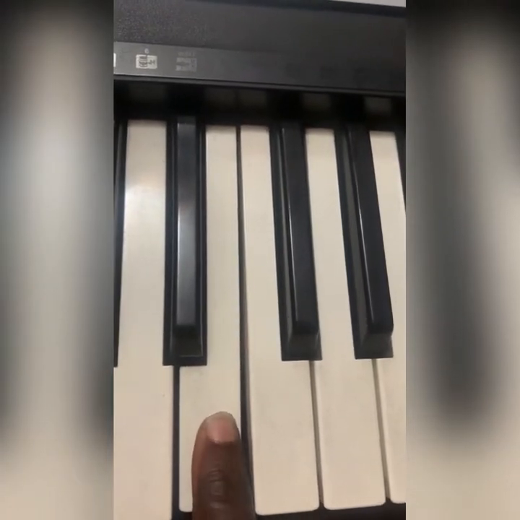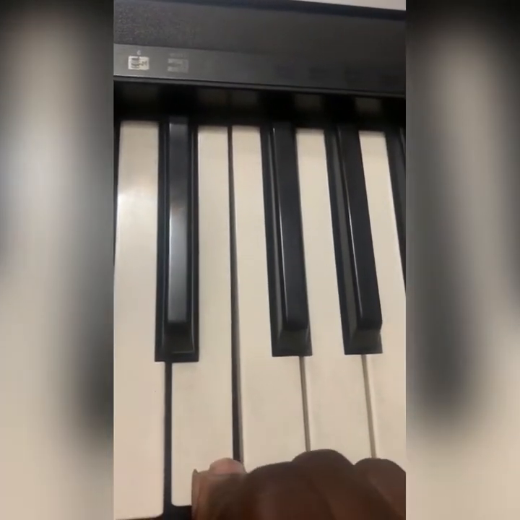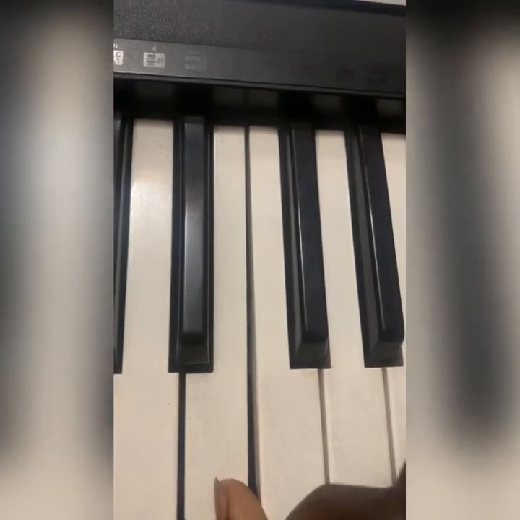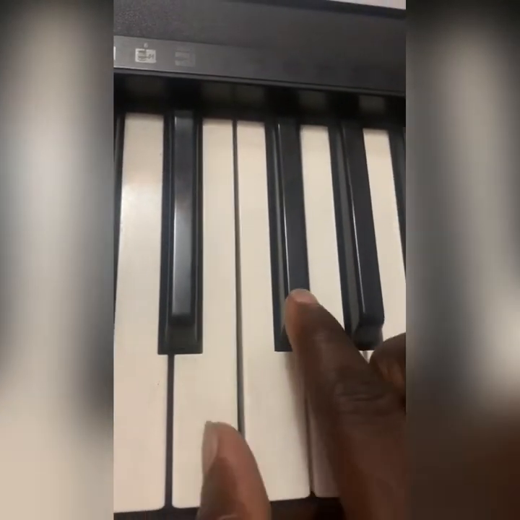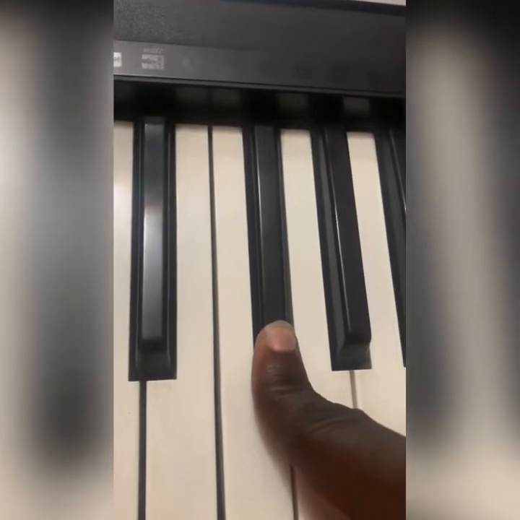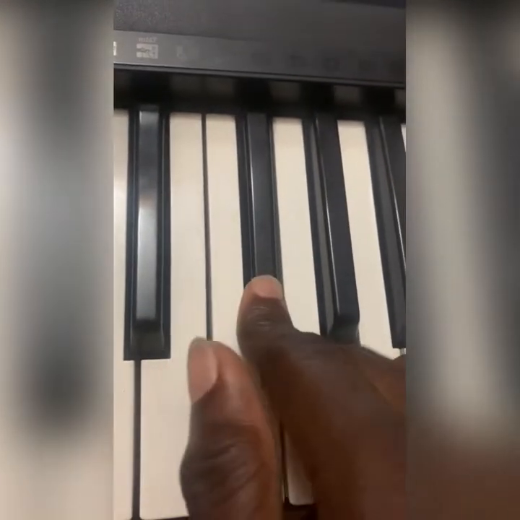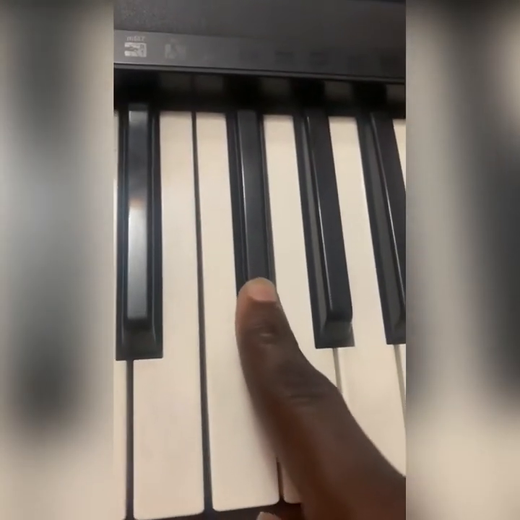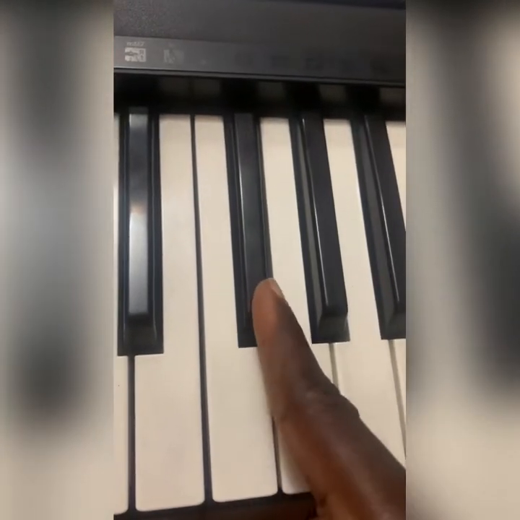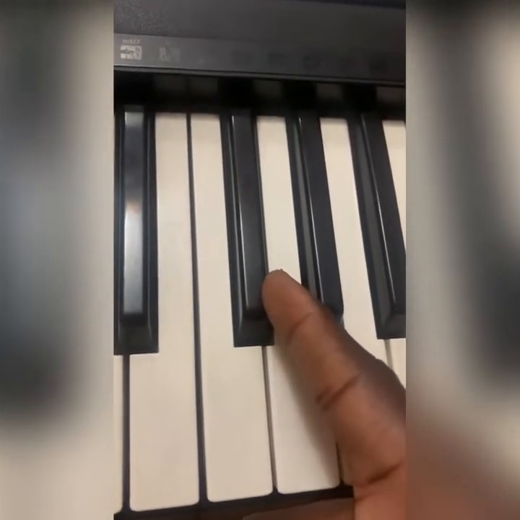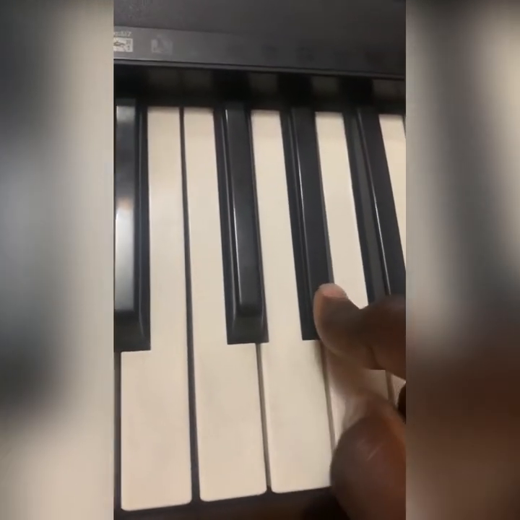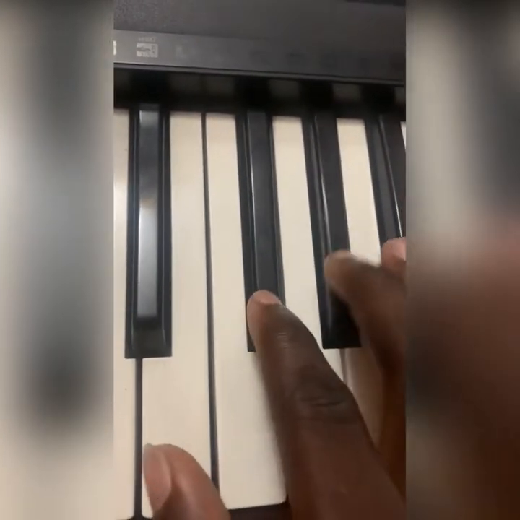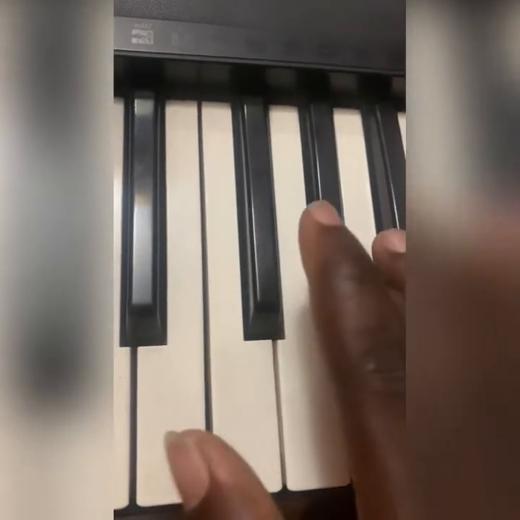So E, moving a tone, you skip this to this, which is F sharp. So our do, re is F sharp. Re to mi is a tone too, so we skip this to this, which is G sharp. So we have gotten our do, re, mi, which is E, F sharp, G sharp.